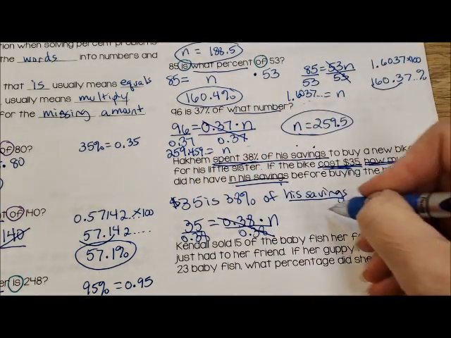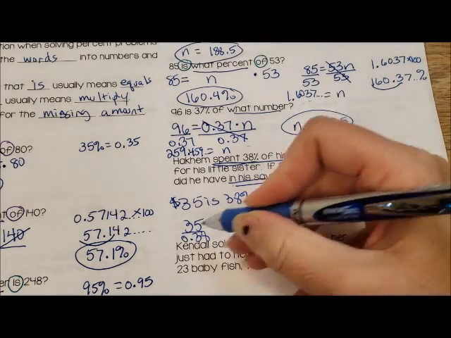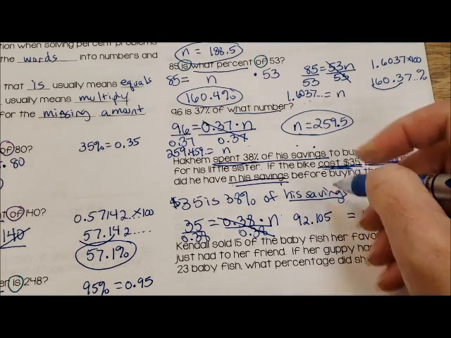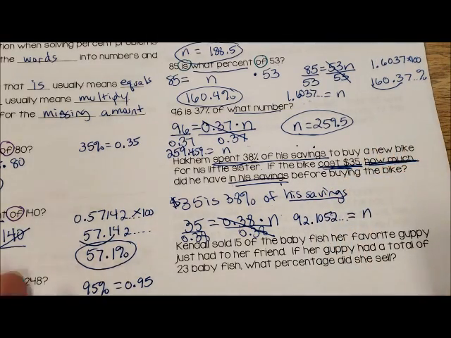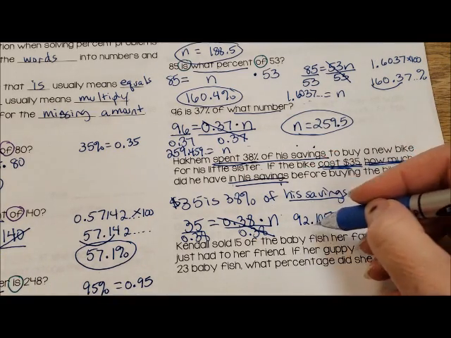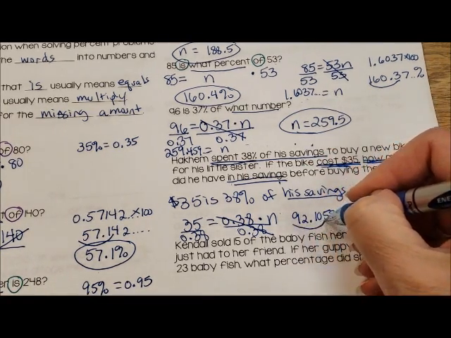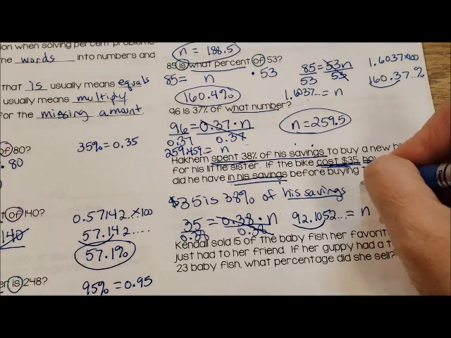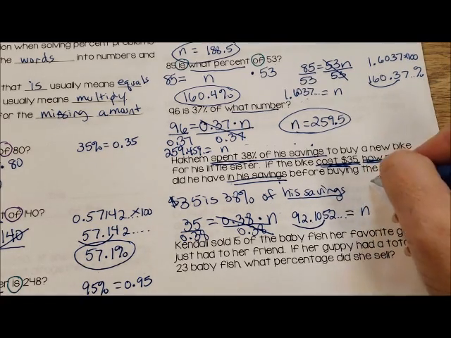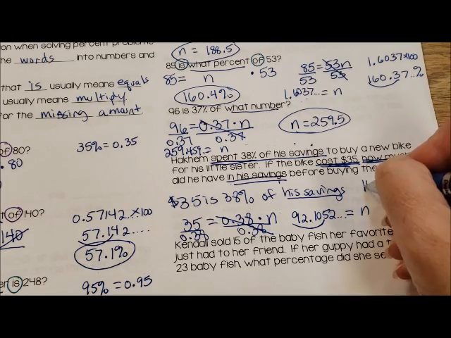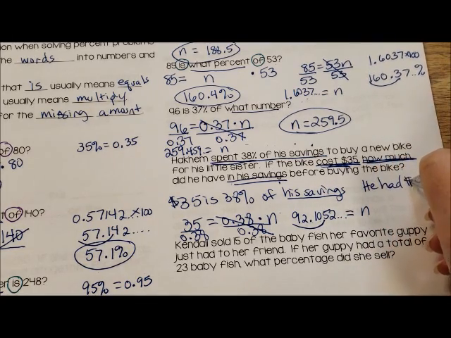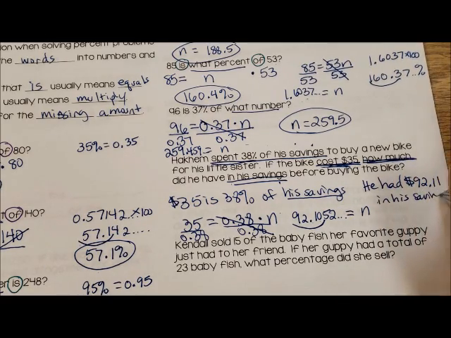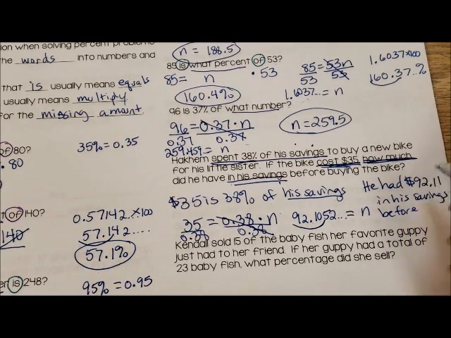When we do that, we're left with n on this side. 35 divided by 0.38 is 92.1052. It keeps going, but this is money because this is his savings. So we only need 2 decimal places. So I'm going to round that off to 92.11, but in money, that's $92.11. So I'm going to write my final statement. He had $92.11 in his savings before he bought the bike.